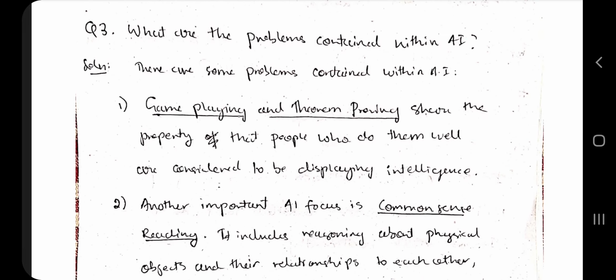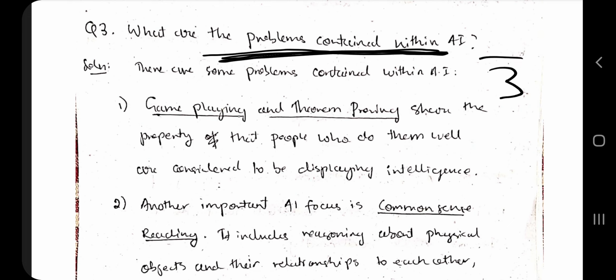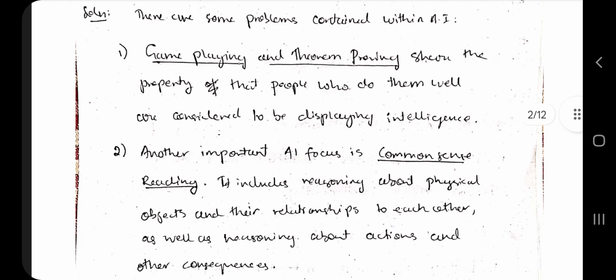The next one is, what are the problems contained within AI? See, it looks like AI is a very fascinating and very nice thing, right? But still there are some problems associated with AI. So we'll be discussing the different problems in different domains which are associated with AI. Mainly, how many are there? There are three problems. Okay. So what are the three problems?